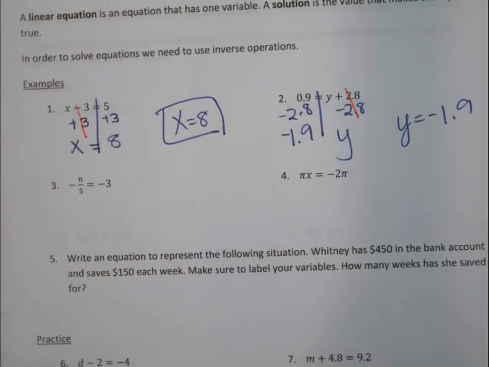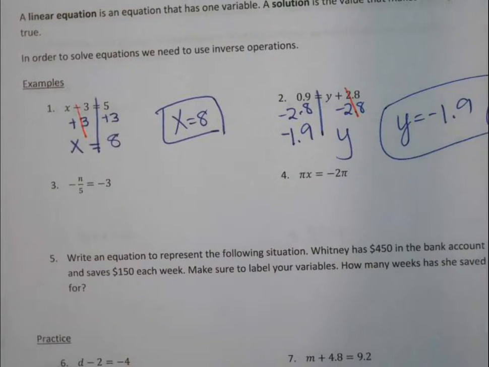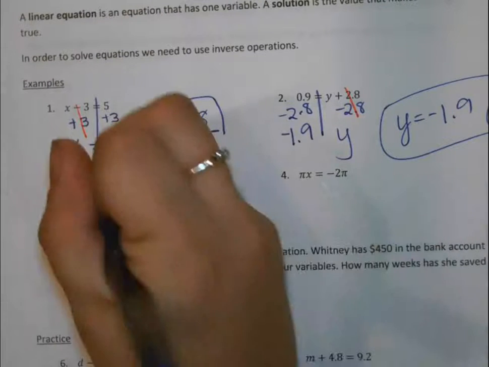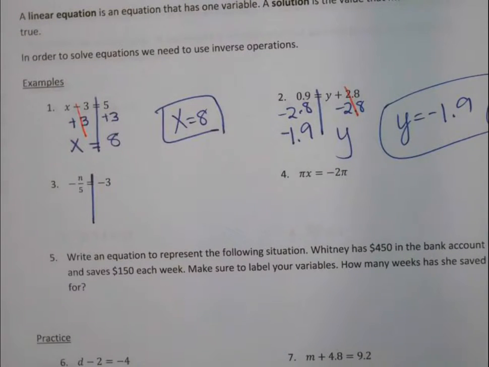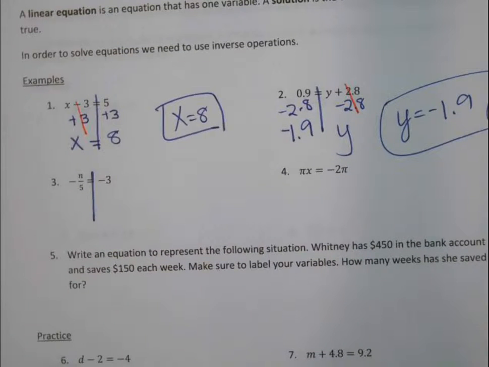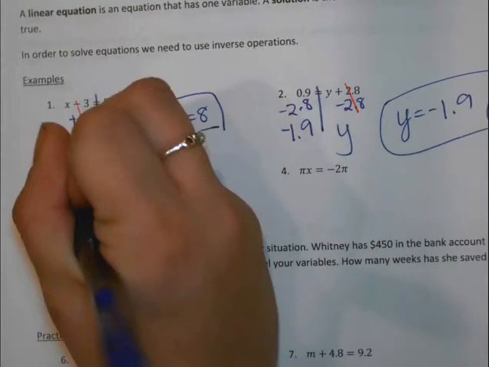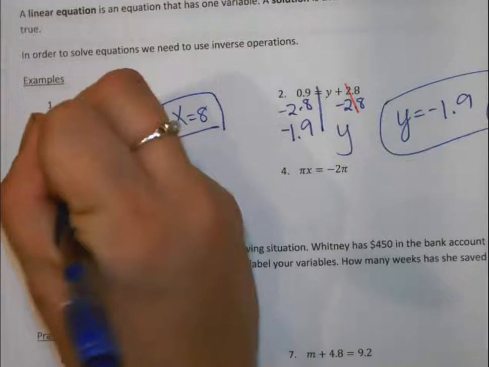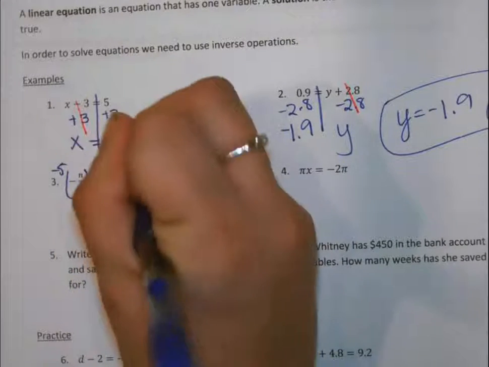Moving along, doing the same thing over here on number 3, except this time I have a negative 3, or the whole fraction is negative, and I have a 5 on the bottom. Fractions are the same thing as division. The opposite of dividing is multiplying. So I'm going to multiply both sides by negative 5.